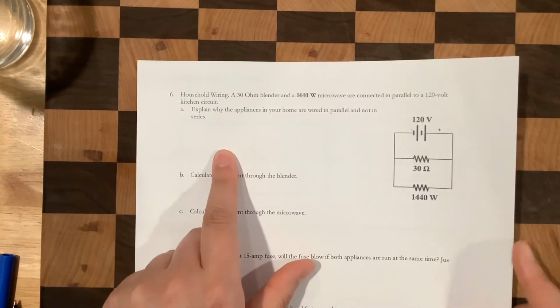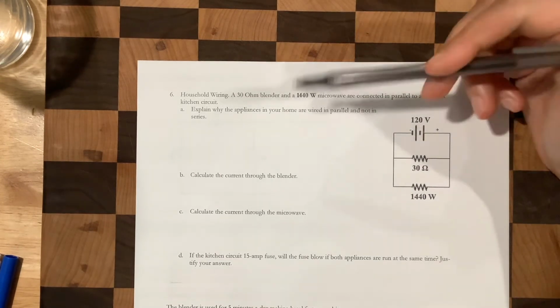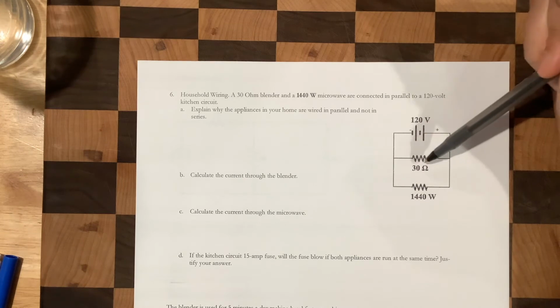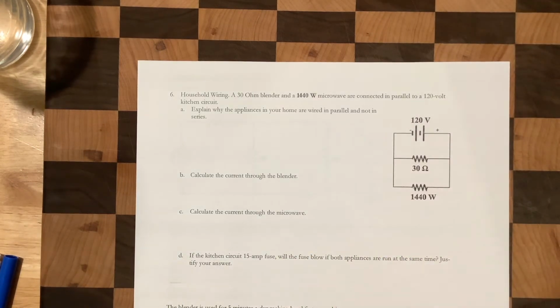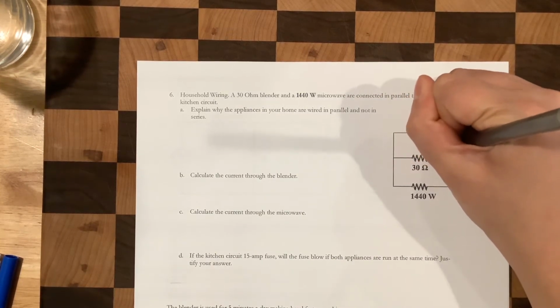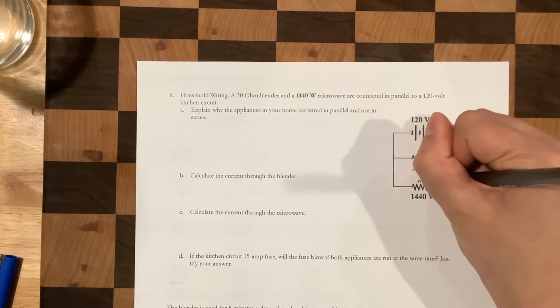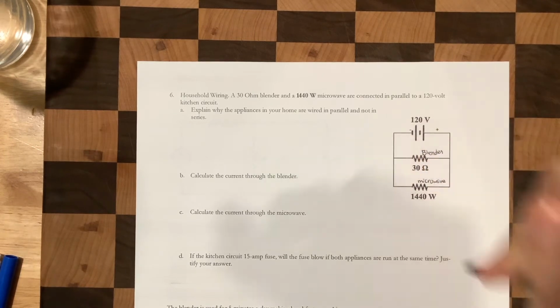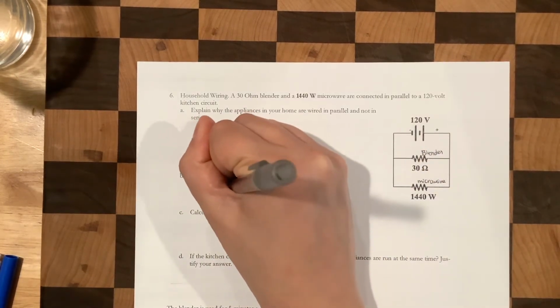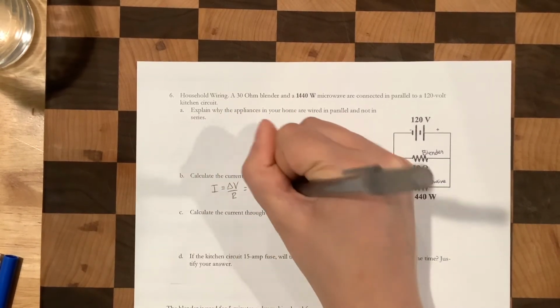So I've kind of explained 6A already. I'll write that full answer out in the answer key, but basically, appliances are parallel so that if one item breaks, the rest keeps its current. How to calculate current through a blender. The 30 ohm blender, that's this one, and the 1,400 watt microwave. Oh, I am so tricky to you. Because in 6b, you're going to use Ohm's law. No big deal. I know you're going to get this one. You're going to be like, oh, great, 120 over 30, math in my head, that is 4 amps.